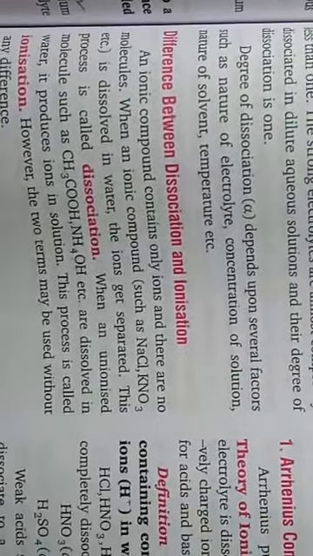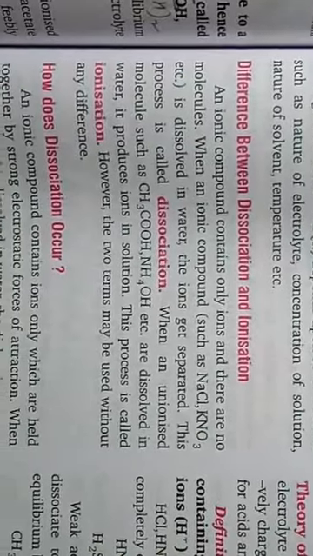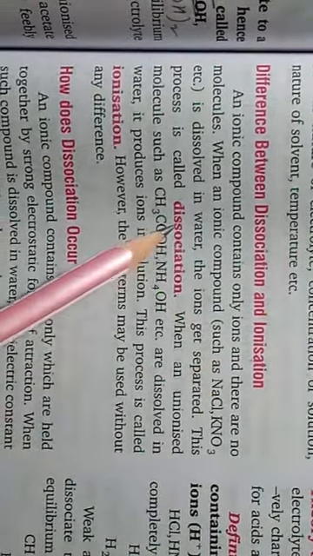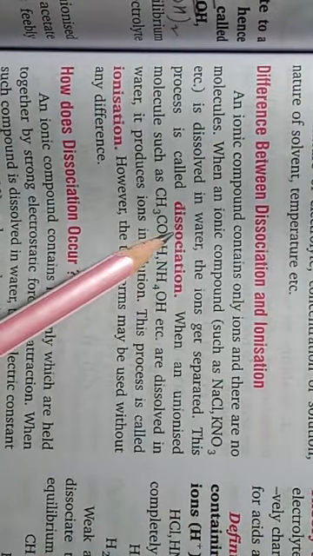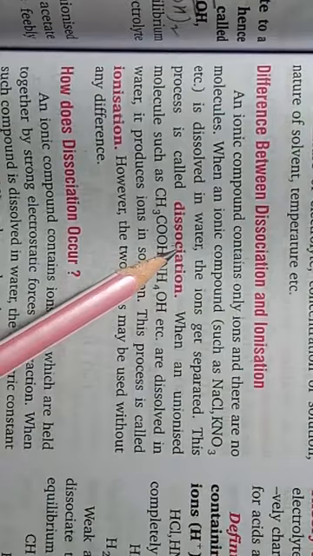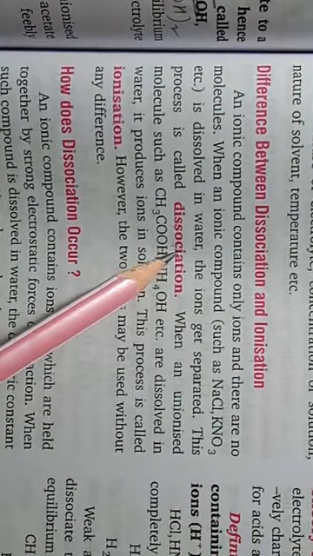Then the next heading is difference between dissociation and ionization. Dissociation is the process in which only separation of ions is involved.